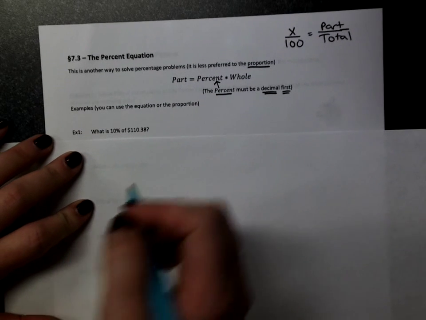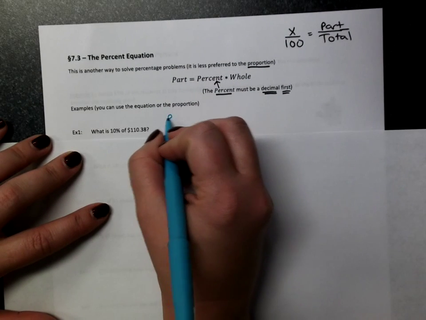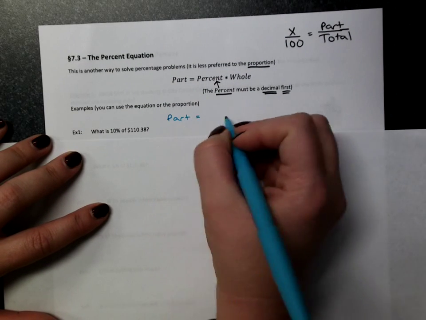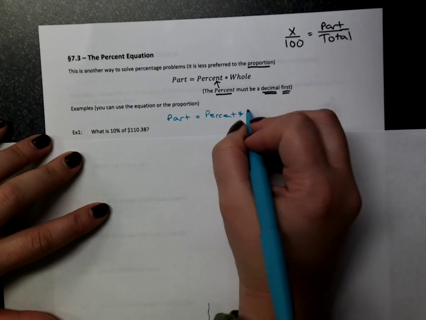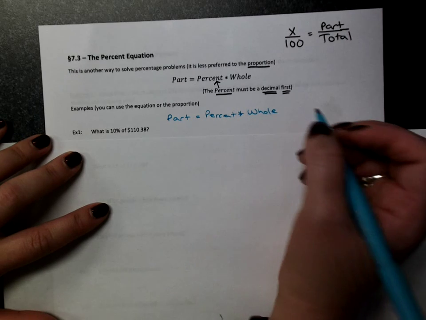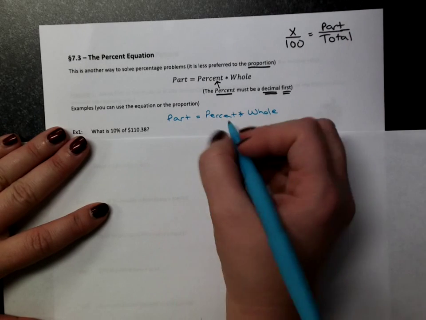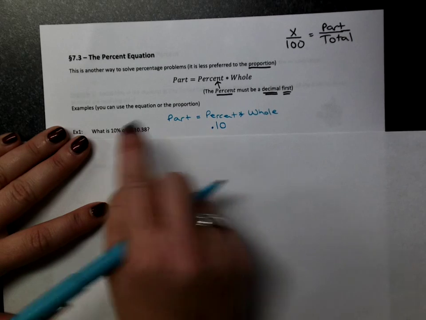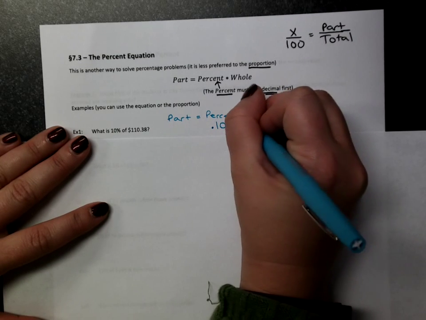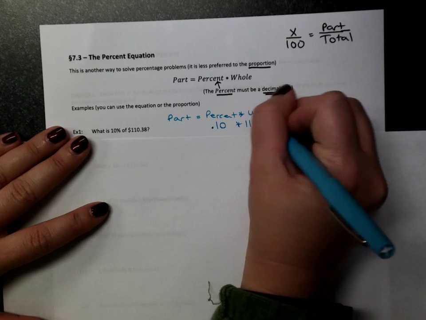$110.38? If we were going to use the equation, the part equals the percent times the whole, or the total. So the percent is going to be 0.10, 10%. The whole is 110.38.